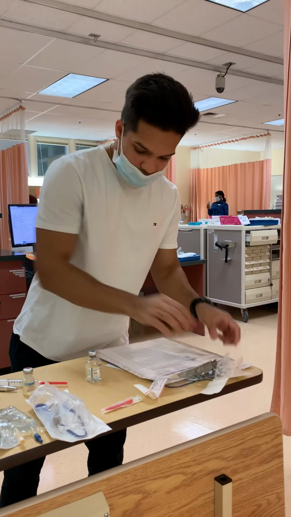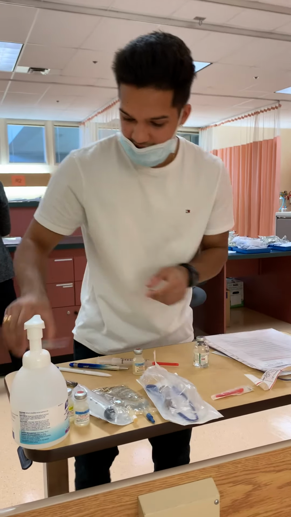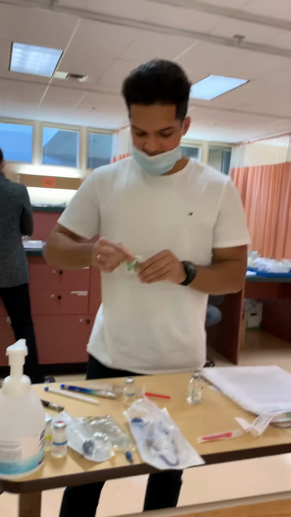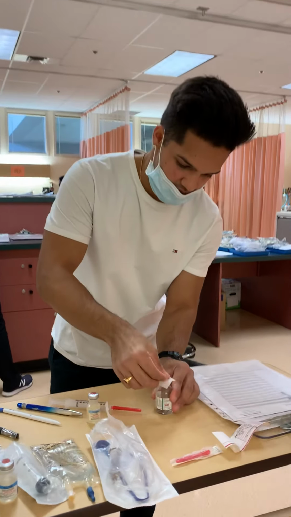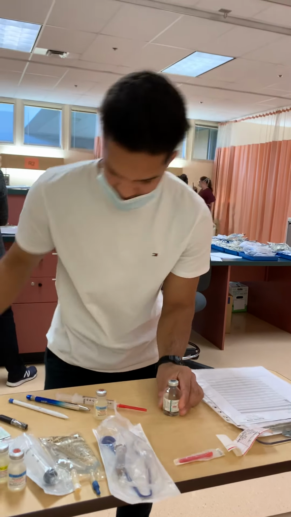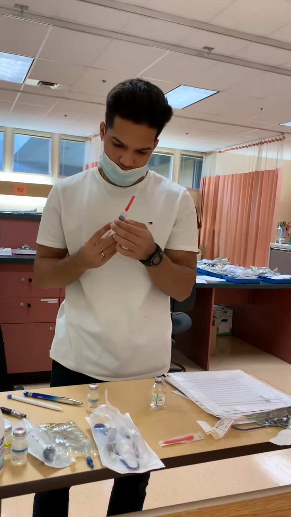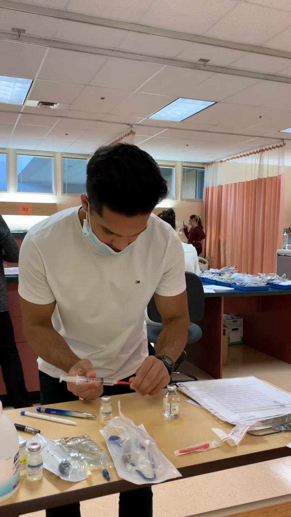I'll be taking the alcohol swab, wiping the top of my vial for 30 seconds, letting it dry for 15. 4 milliliters of air.